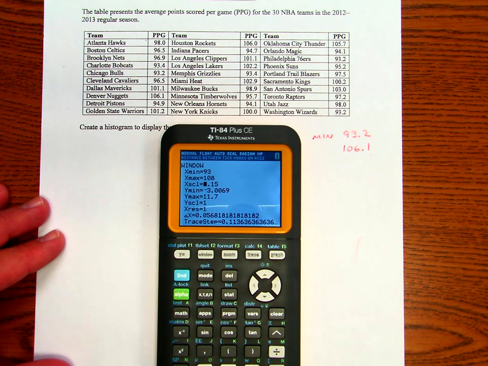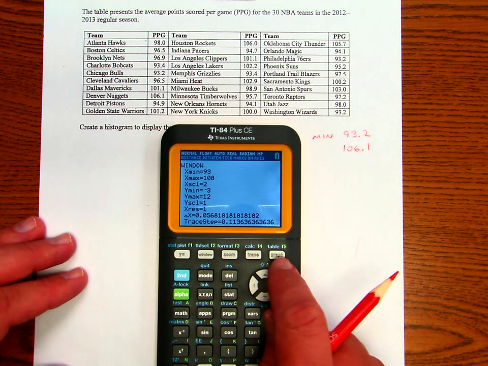Let's go 2. In order to make that an easier number to identify, we'll make that just a -3. We'll round that to 12. And in the Y scale, we'll tick mark every 1 unit. Okay, let's see what we end up getting.